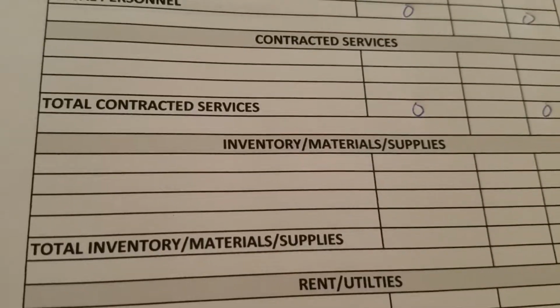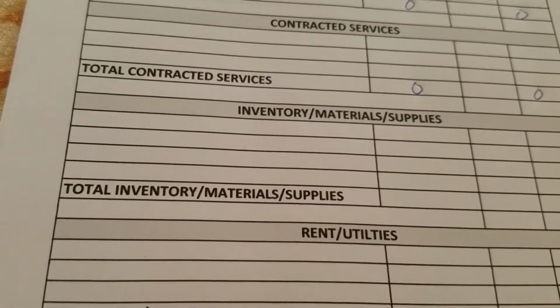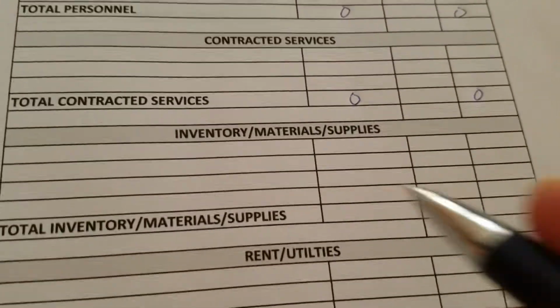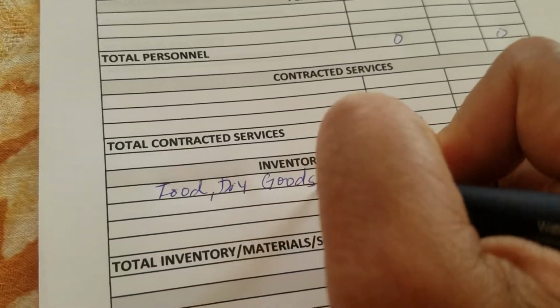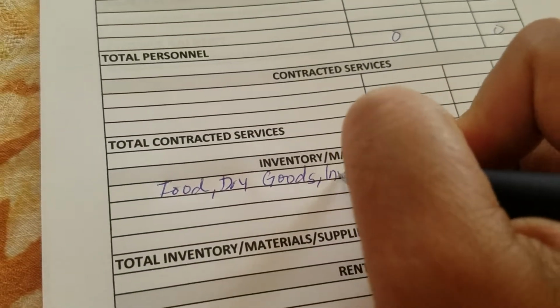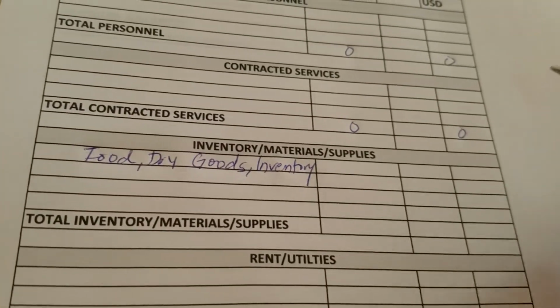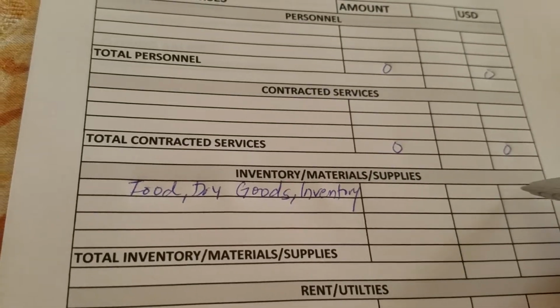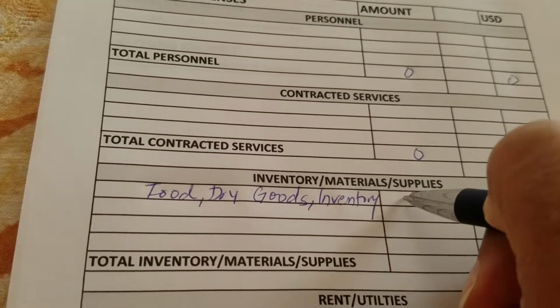So, inventory, materials and supplies. Here's where we may get into some detail. So say, for instance, specifically with the Kenya project, if you have food, dry goods, and all of this is your inventory, whatever you're buying to replace your inventory. So say in this month, September, you spent $105.